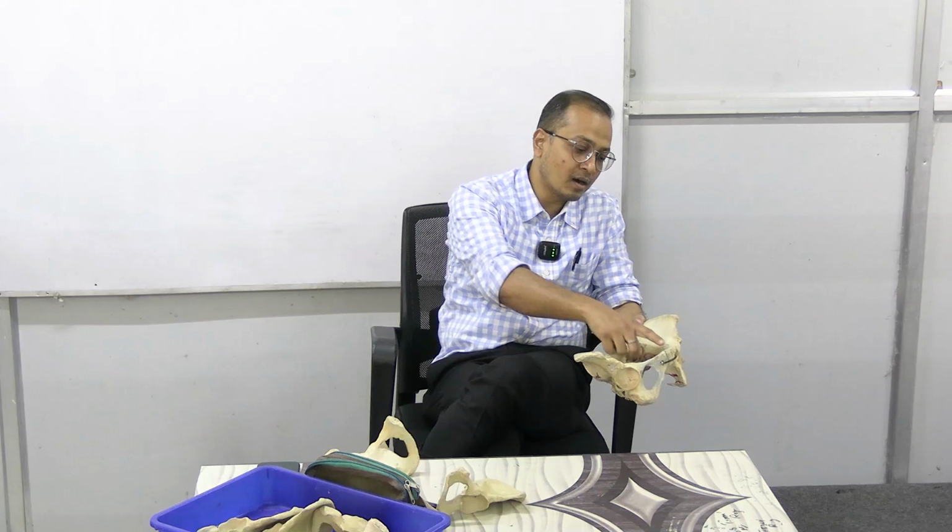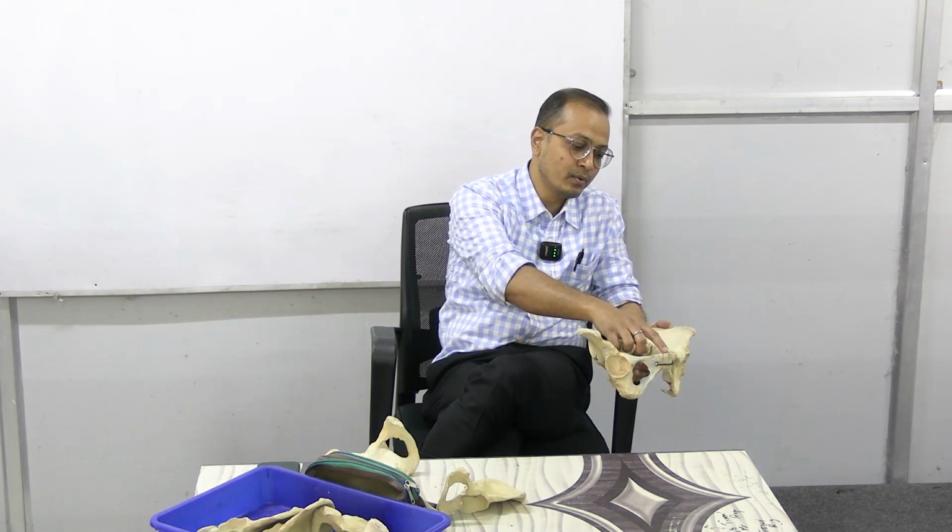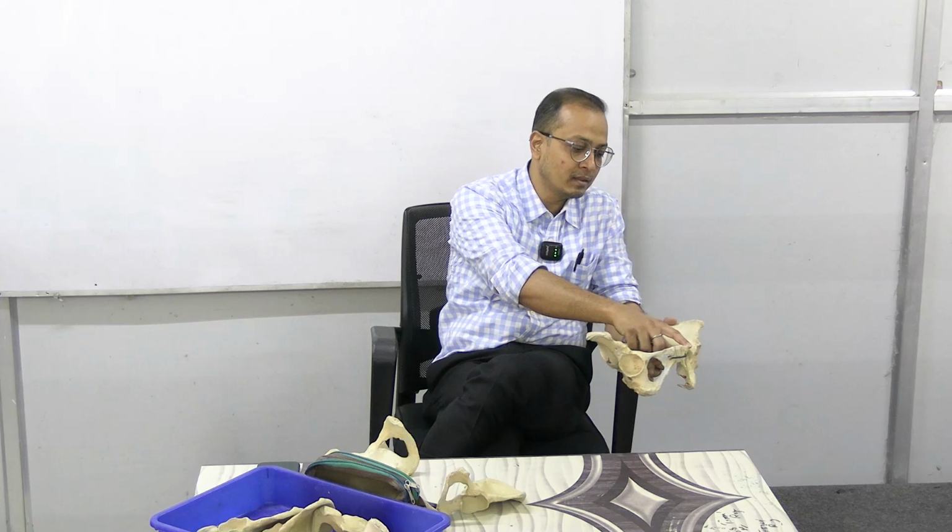Right. So we start from the symphysis pubis and roll over from here. We have the pubic crest, then a bump, which we call the pubic tubercle. Then we move along the pectineal line. And we move along from here, right side, to this particular joint. This joint we call the sacroiliac joint. So this is the sacroiliac joint of the left side.